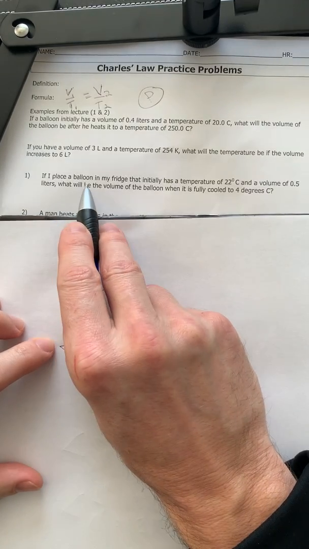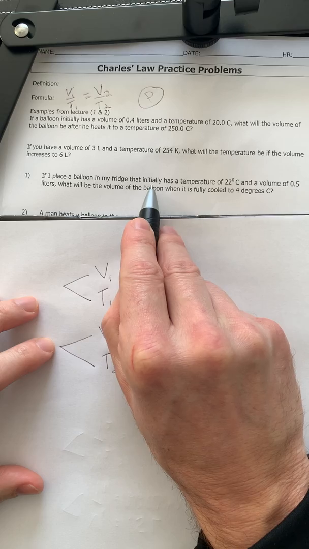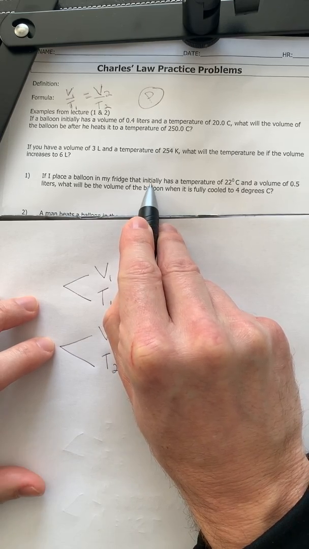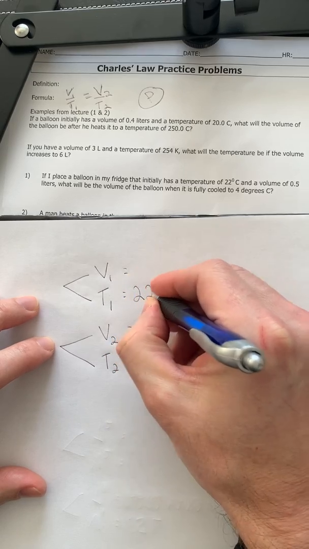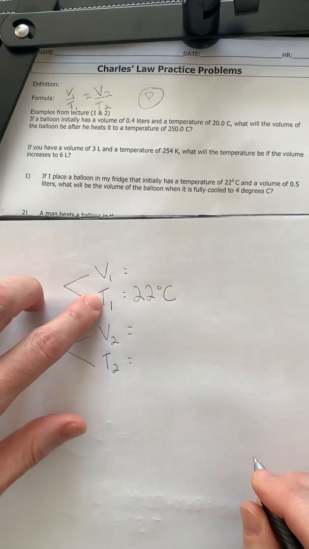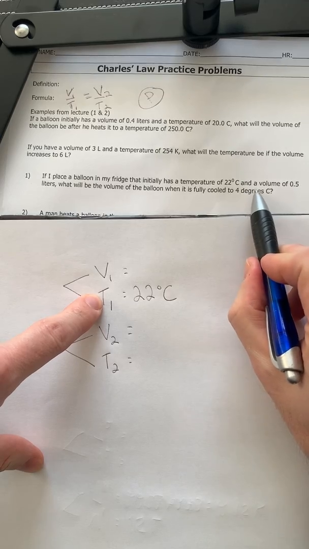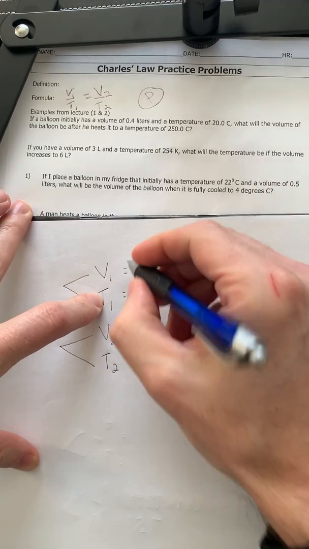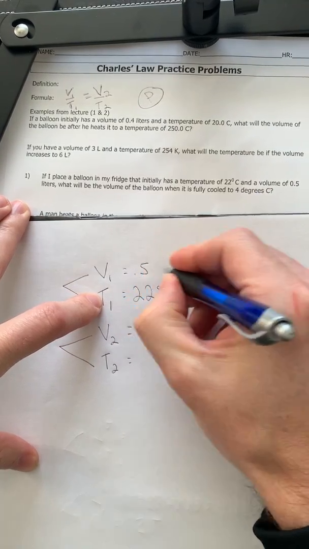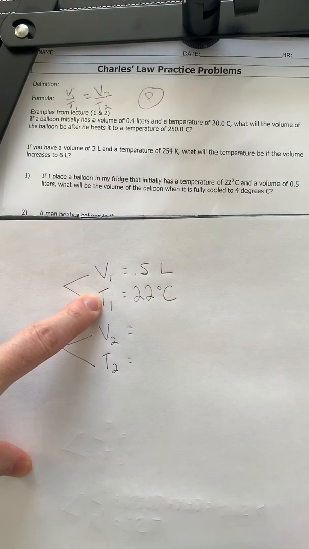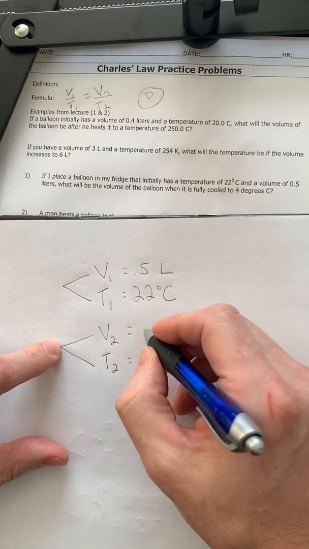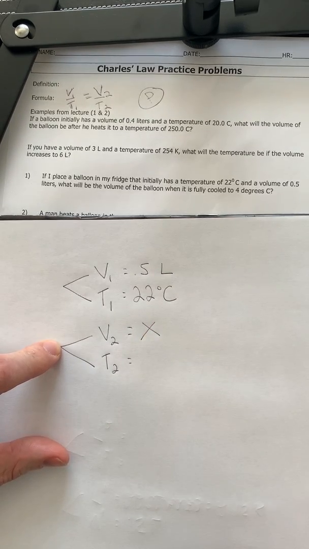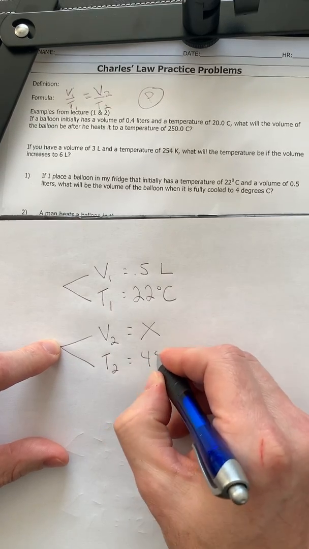So I got, if a balloon in my fridge that initially, fancy word for starts, has a temp of 22 degrees Celsius. So this is like where my starting temperature has to go. And a volume of 0.5 liters. So it sounds like that was the volume at that temperature. What will be the volume? So obviously then I'm solving for volume. I'm just going to call that X when it's fully cooled to 4 degrees Celsius.